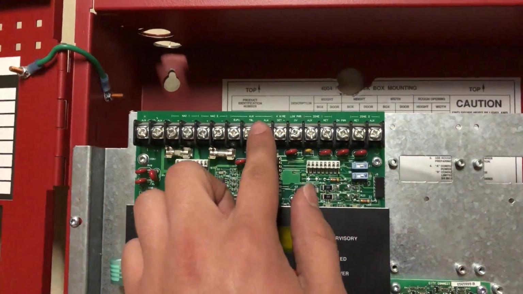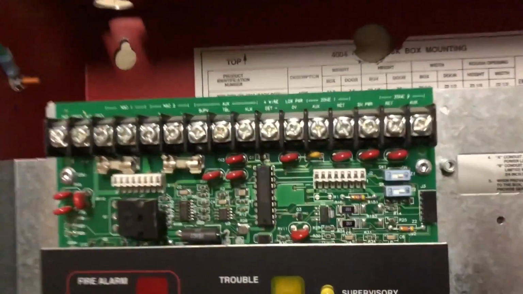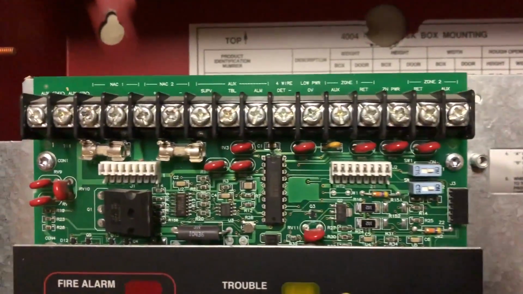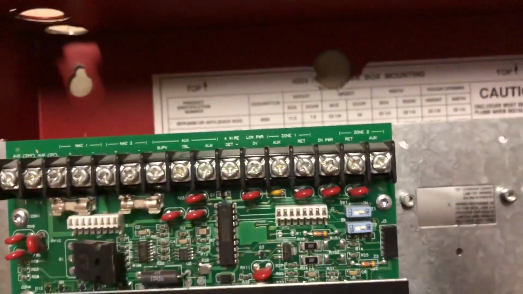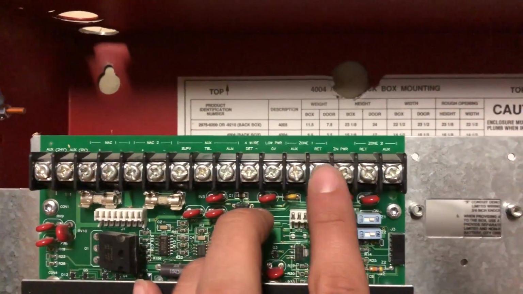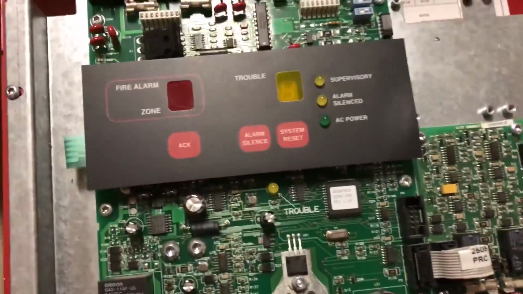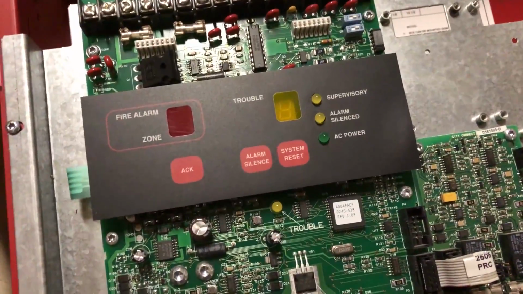A video talking about notification appliances in detail will be coming out later in this series. But we also have our auxiliary negatives. We have any power for 4-wire detectors. We have our zones, and let's go ahead and break that down bit by bit here.